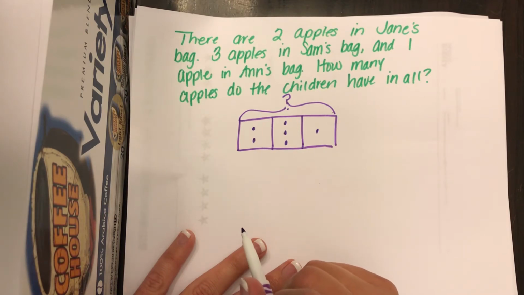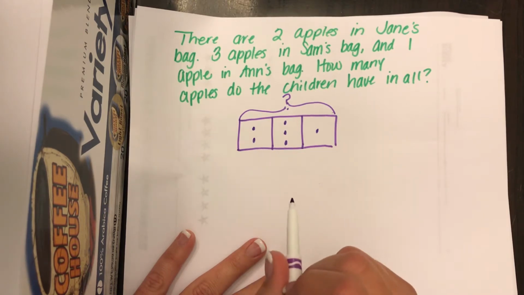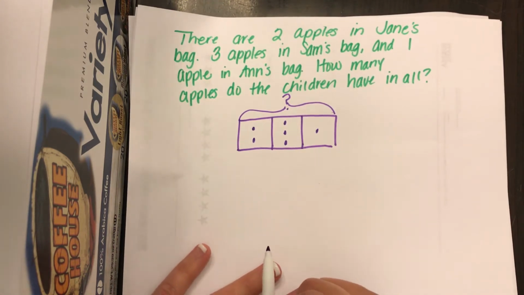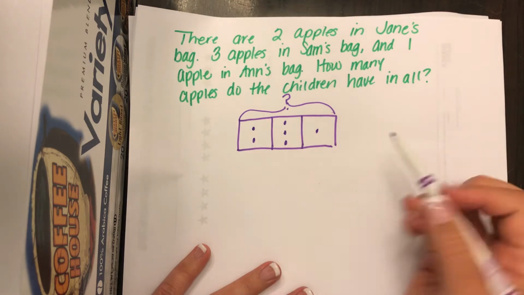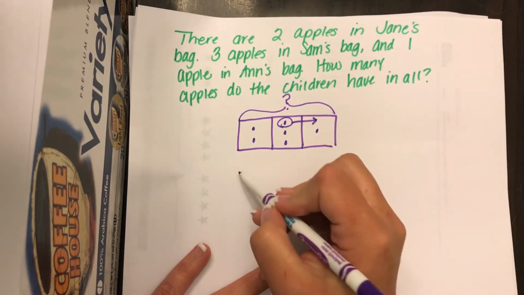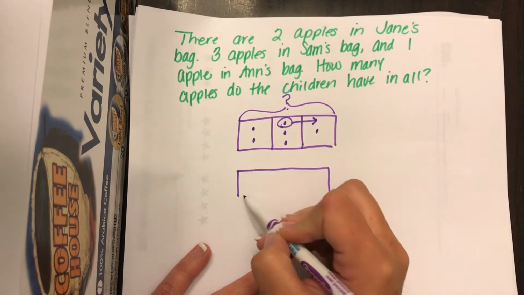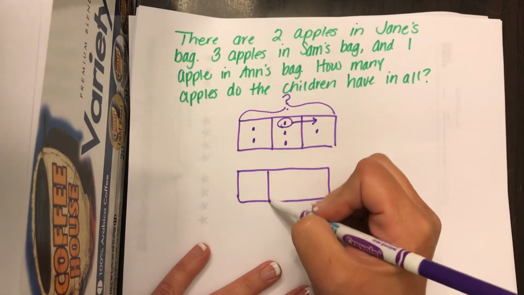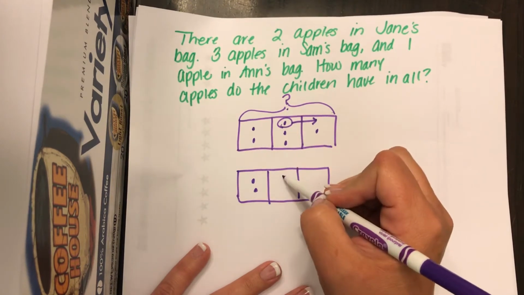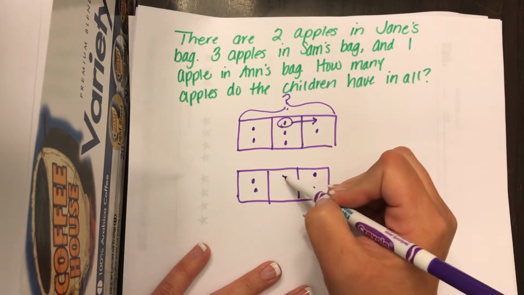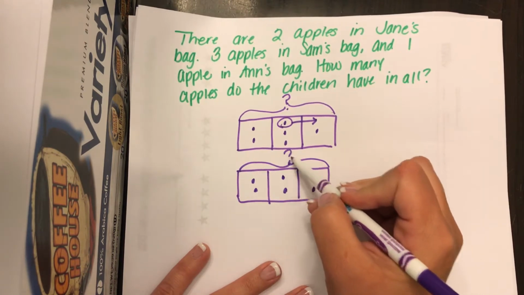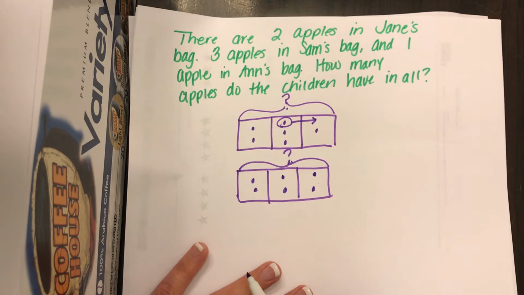One thing that we can do here is make them into equal groups. Are they in equal groups now? They're not. So we could take this one and put it over here and make it into equal groups. So it would look like this. 2 here. We're taking 1 and putting it over here. So there's now 2 here and 2 here. So again, maybe a little bit easier.